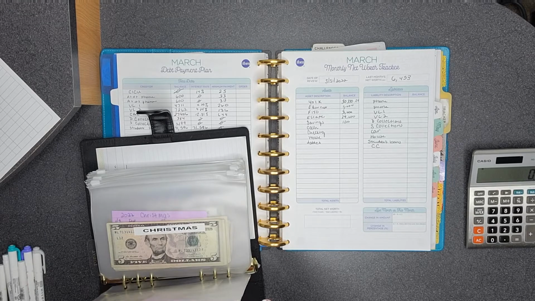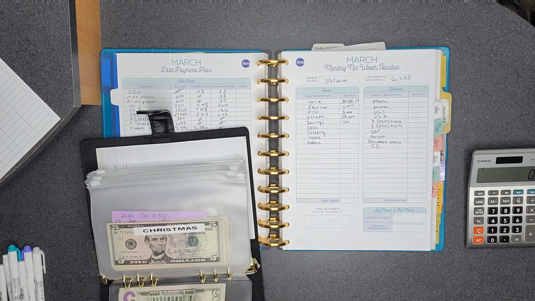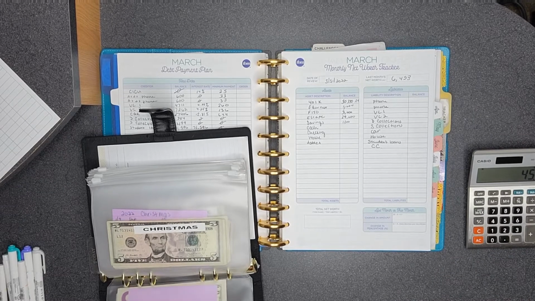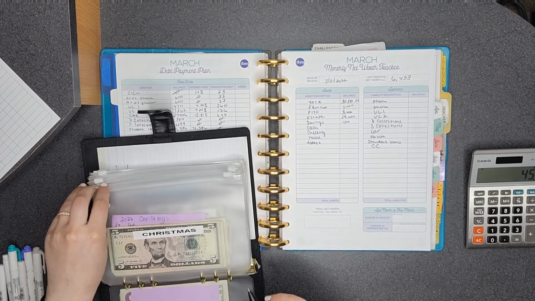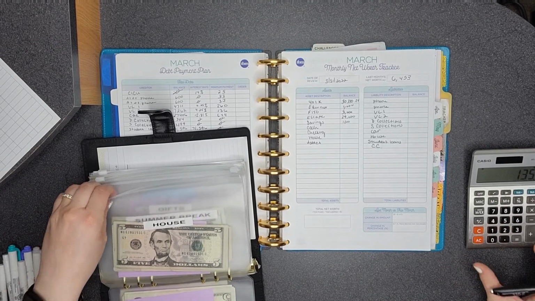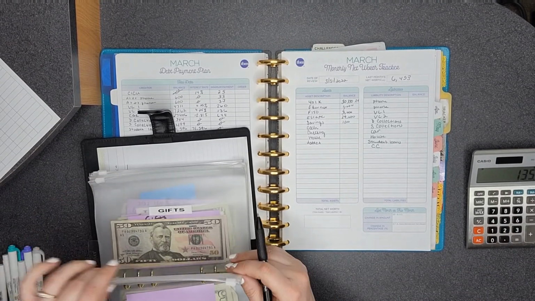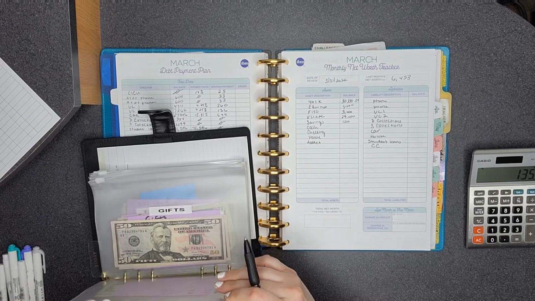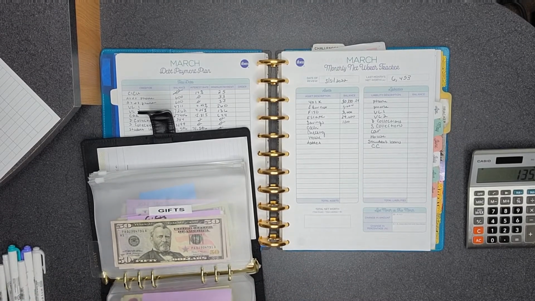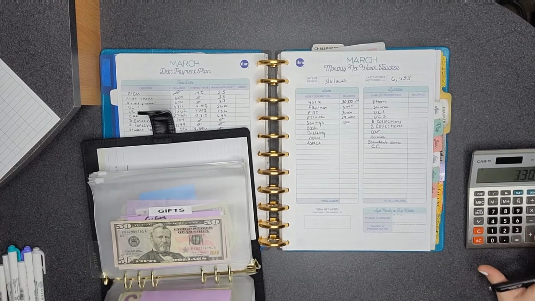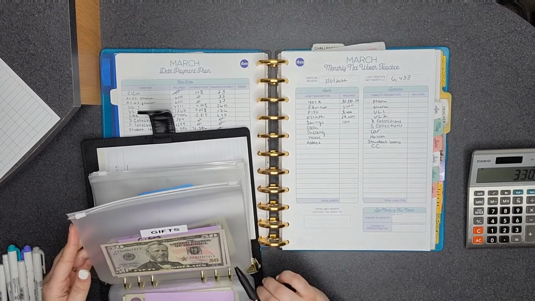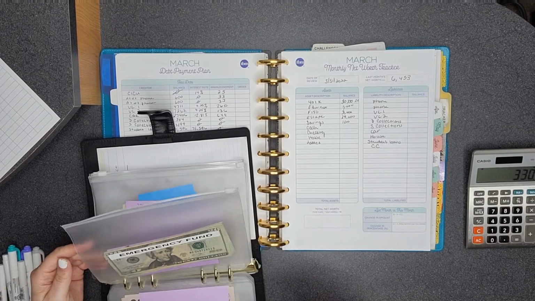So there is 45, and 45, that has the same 45. Summer break now officially has, I forget, 100 and something, 195. Gifts, I'm not going to count because that's going to be gone tomorrow.